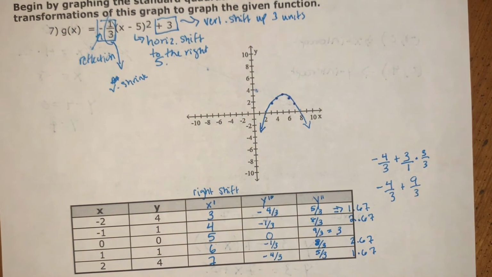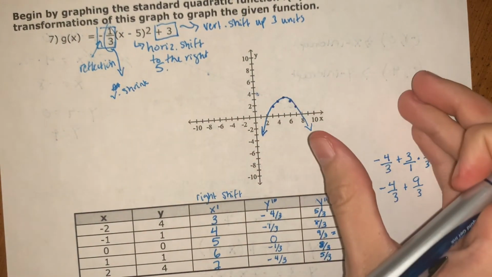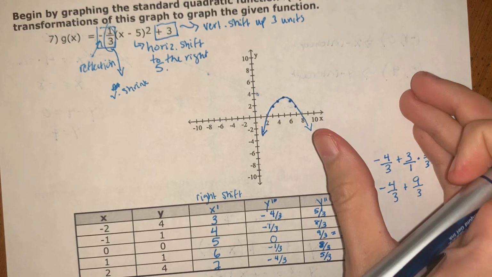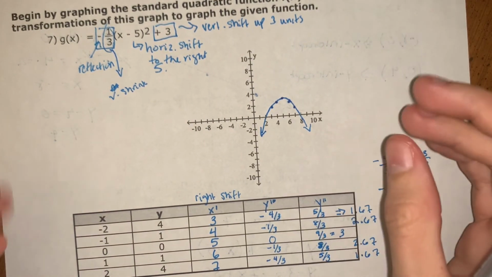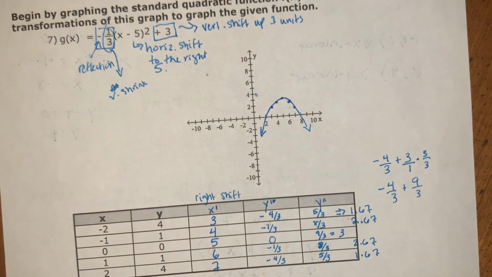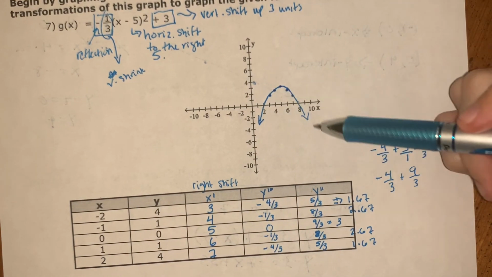Something like that. We just need a sketch of what's going on. So we see it's upside down. It's been shifted to the right 5, and it's been vertically shrunk. So there you have it. We just need a general idea of how it looks. So this is how it looks.